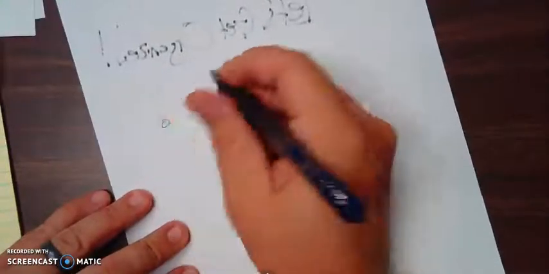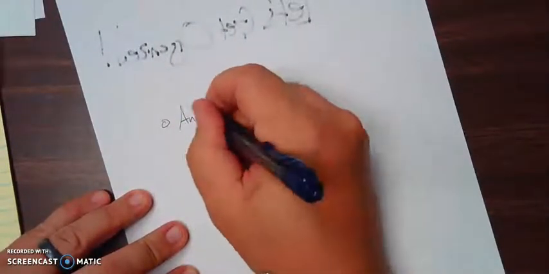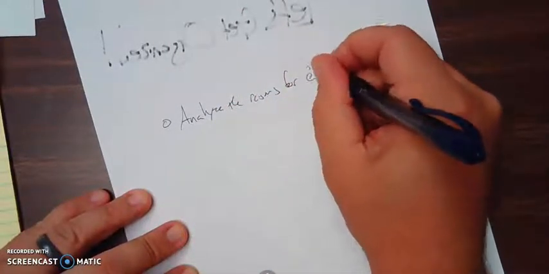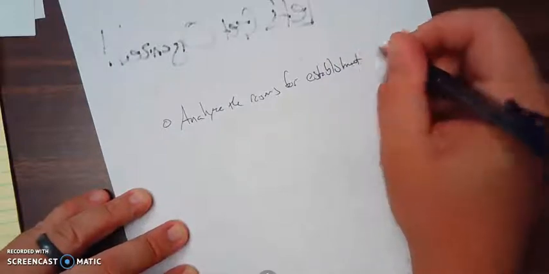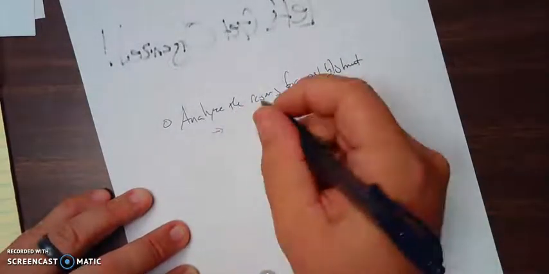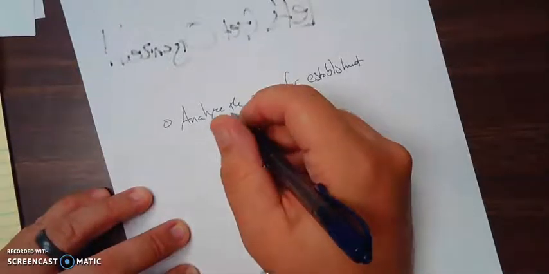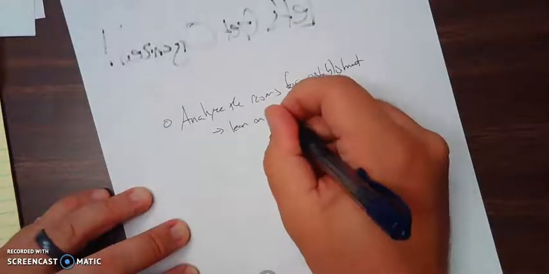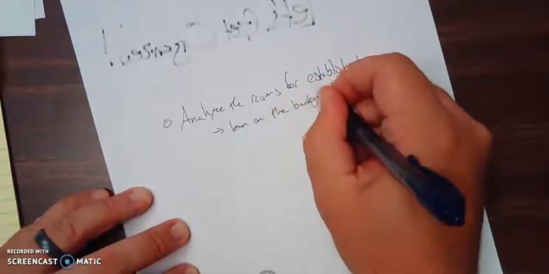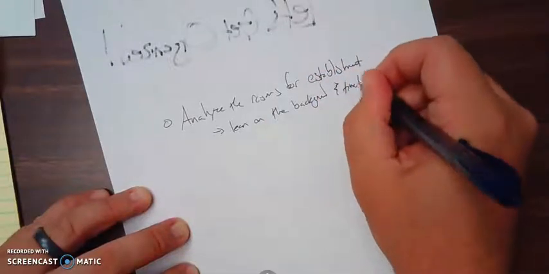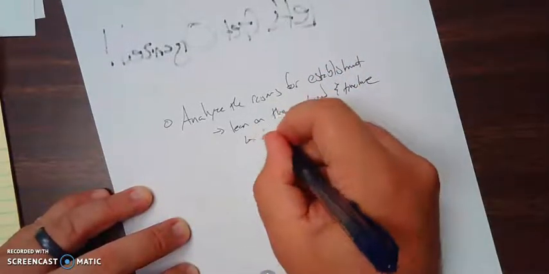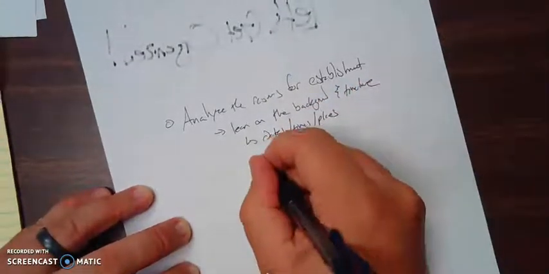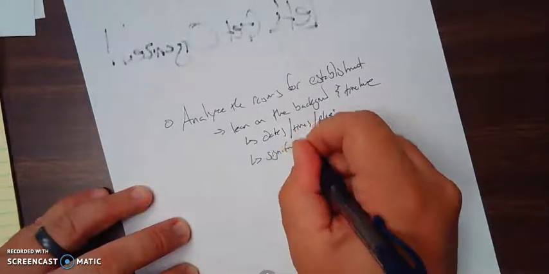And then the last thinking here, analyze the reasons for establishment. Again, I'm going to lean on the background a little bit here and the timeline, thinking about dates, times, places, as always, the significance, right? The so what.